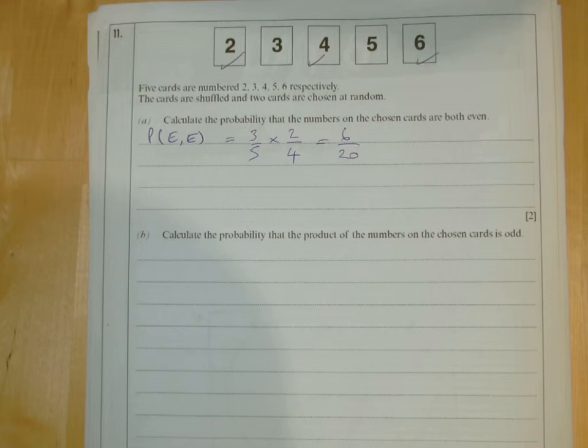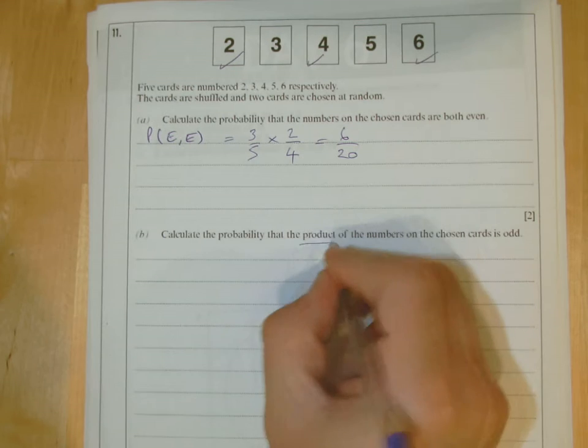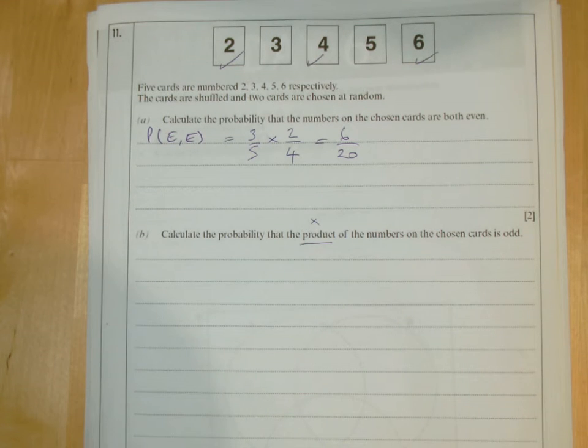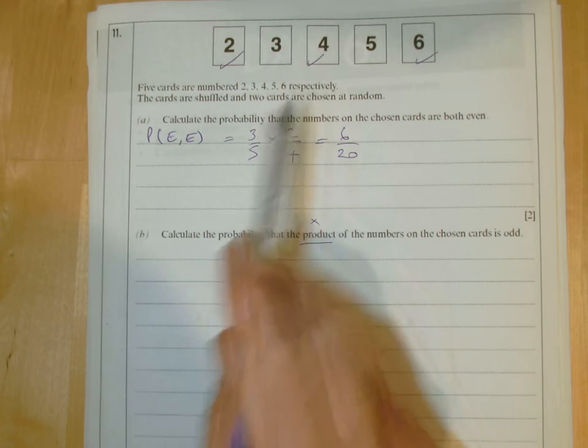Part B, then: calculate the probability that the product of the numbers on the chosen cards is odd. Now product means multiplying, right? That's what that means, times-ing. So the 2 cards that come out have to be such that the product of them is odd. And the only way that could happen is if they're both odd.